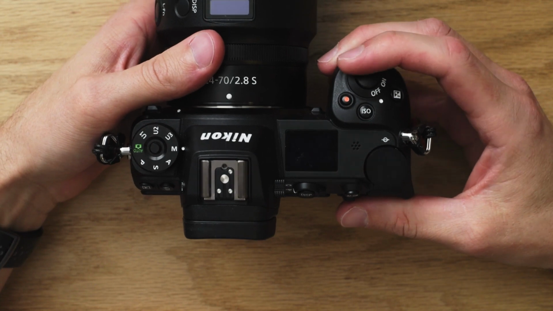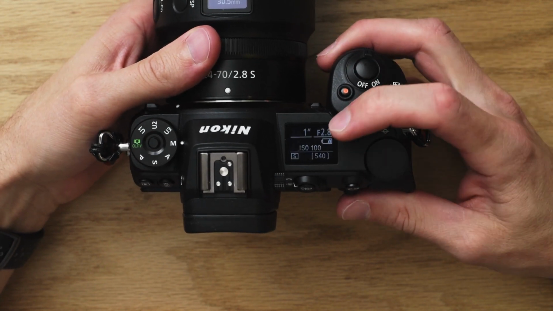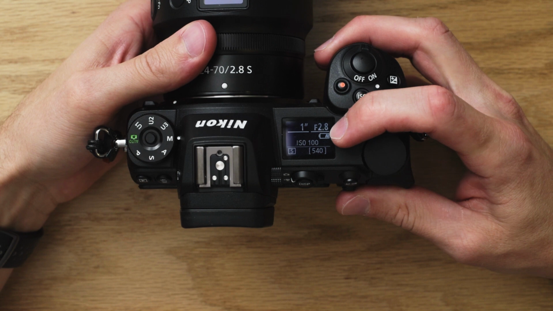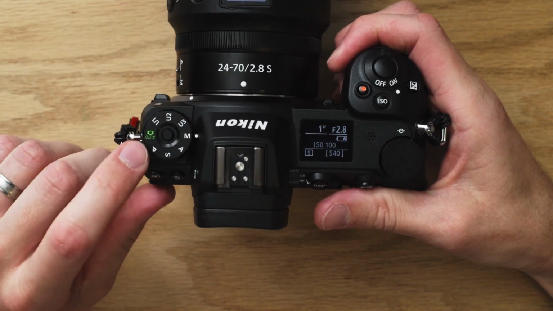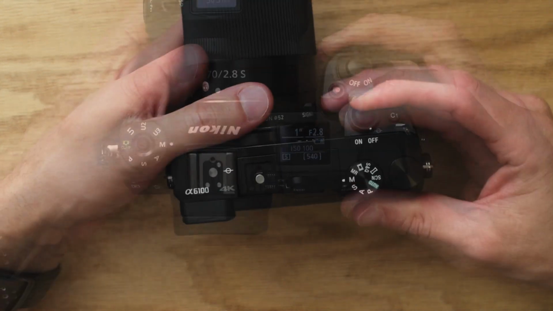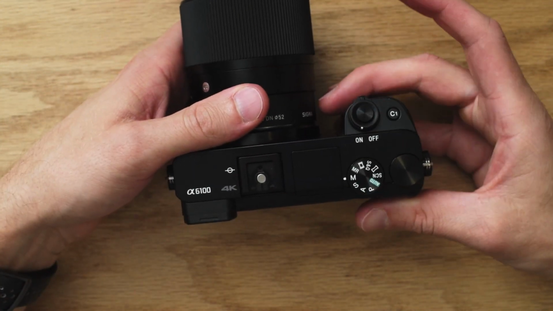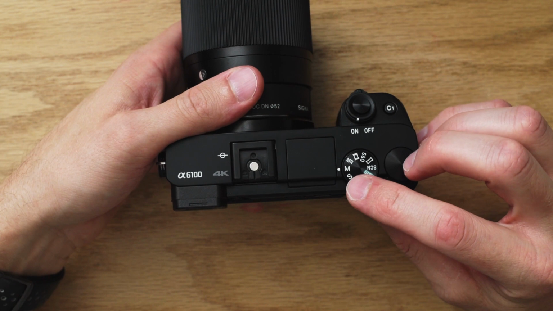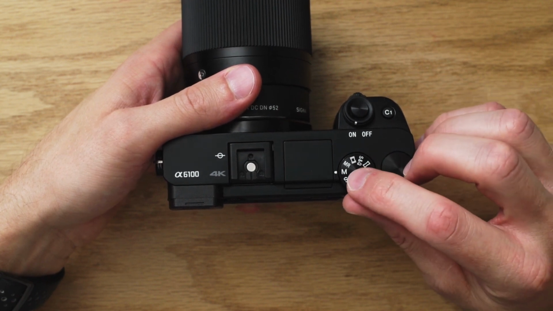This next camera is a Nikon Z6. Turn the camera on. This is where I see my exposure data. And then the mode dial is over here on the left-hand side, and I turn it to M for manual. This last camera is a Sony A6100. There is no LCD screen, but here's the mode dial. Turn it to M for manual exposure.